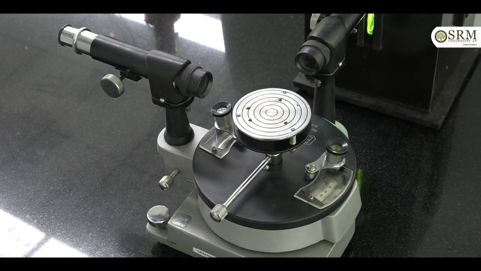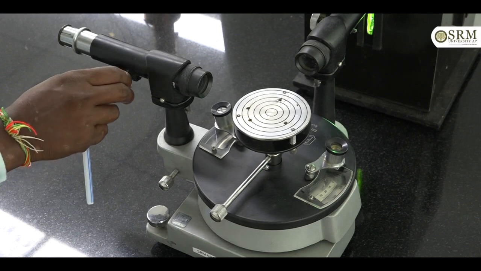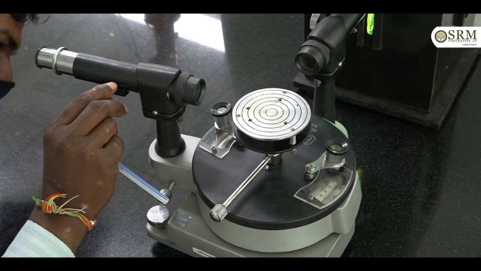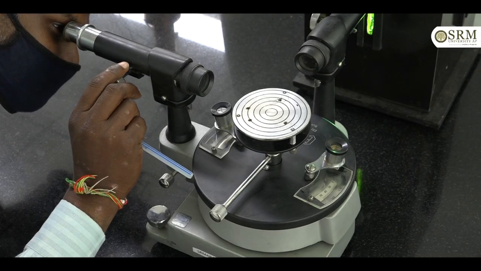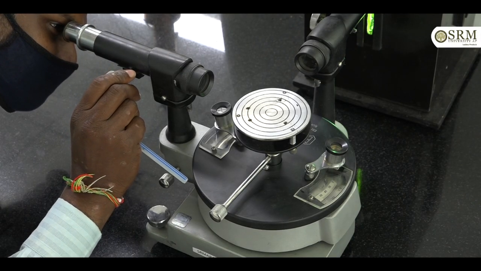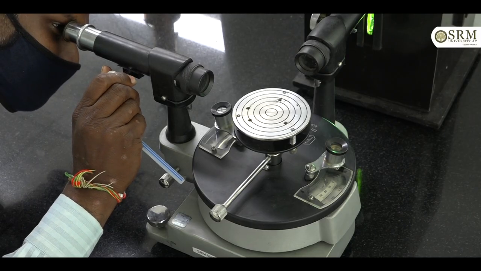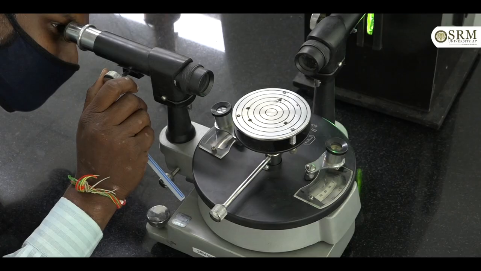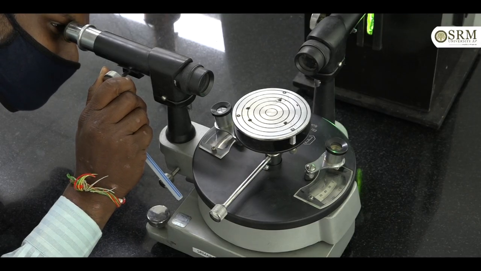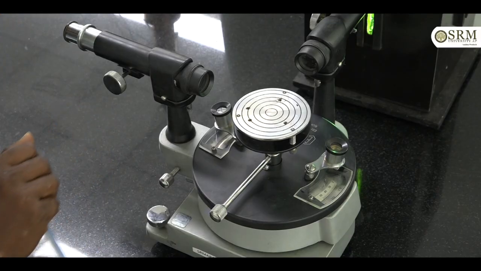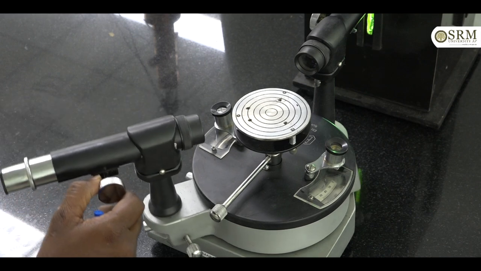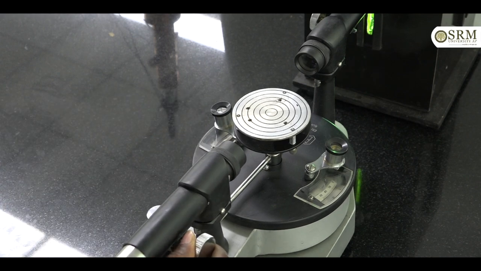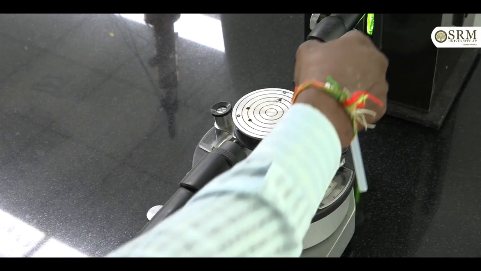Step 2. Turn the telescope towards the window. Focus the telescope on a long object, and move the telescope till the object is focused clearly. Then place the telescope in line with the collimator and adjust the collimator.